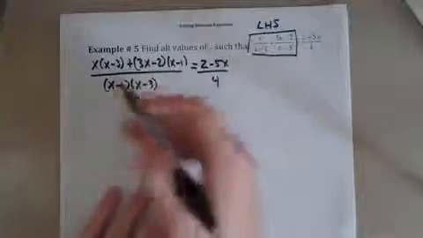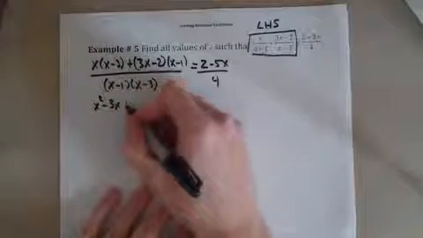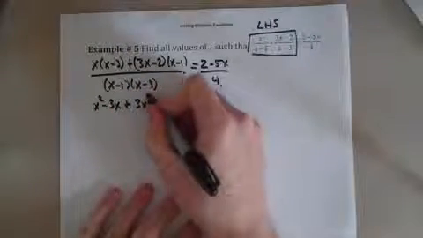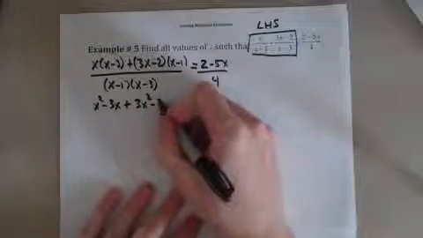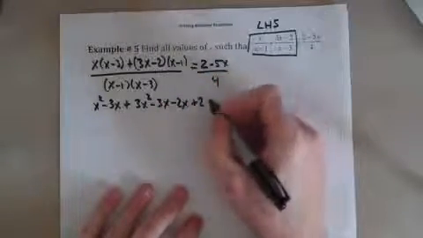Okay, we'll work on combining the top. So 3x squared minus 3x minus 2x plus 2.